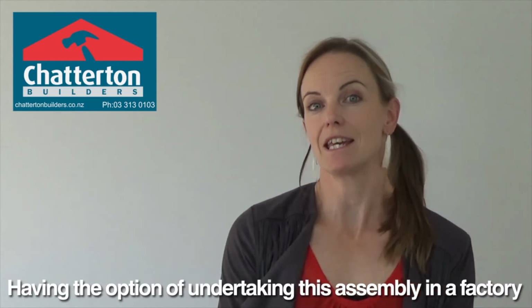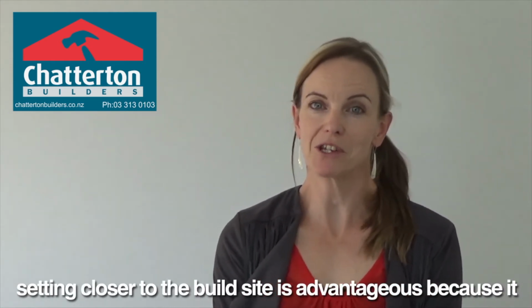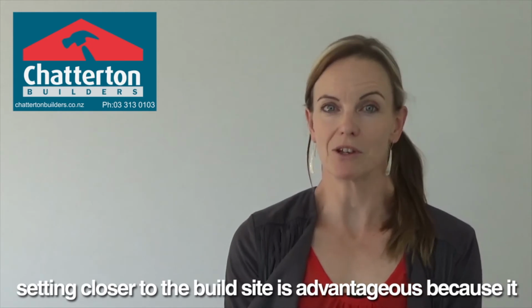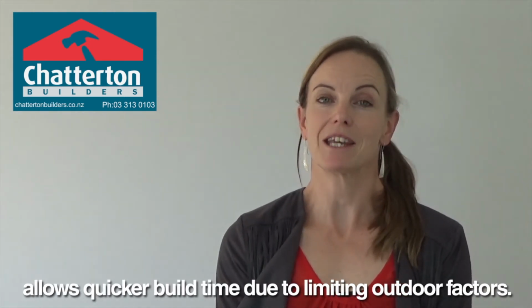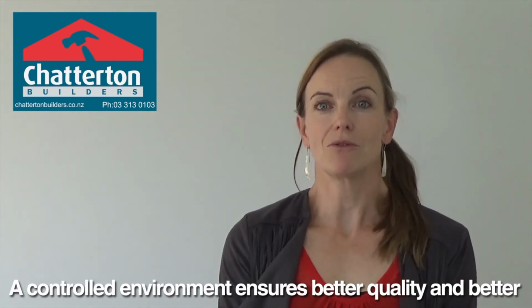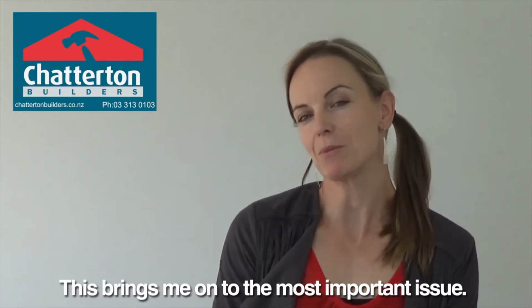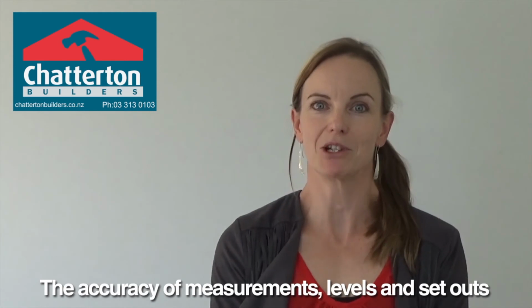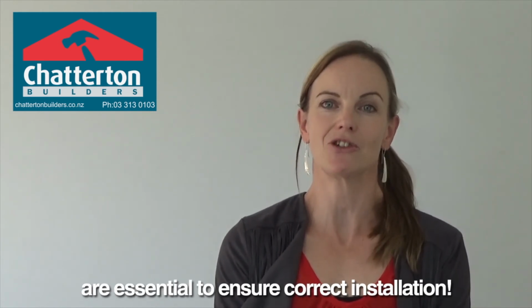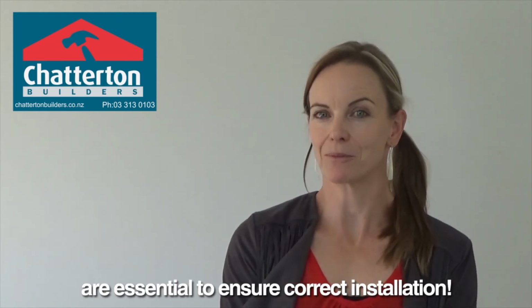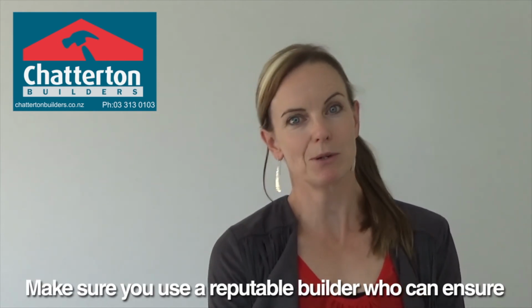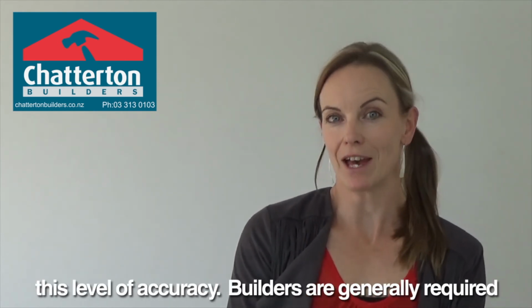Having the option of undertaking this assembly in a factory setting closer to the build site is advantageous because it allows quicker build time due to limiting outdoor factors. A controlled environment ensures better quality and better efficiencies on site. And this brings me on to the most important issue. The accuracy of measurements, levels and setouts are essential to ensure correct installation. So make sure you use a reputable builder who can ensure this level of accuracy.